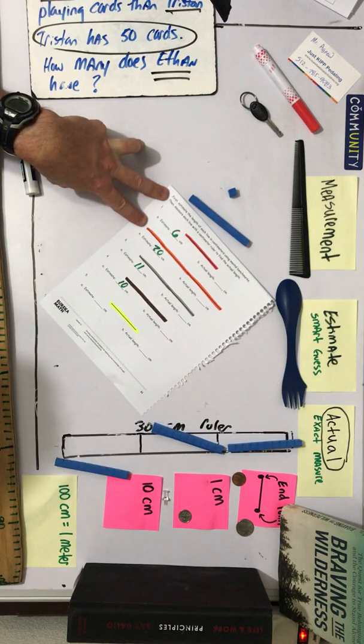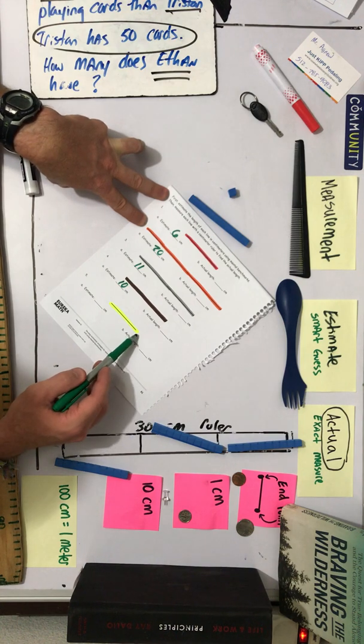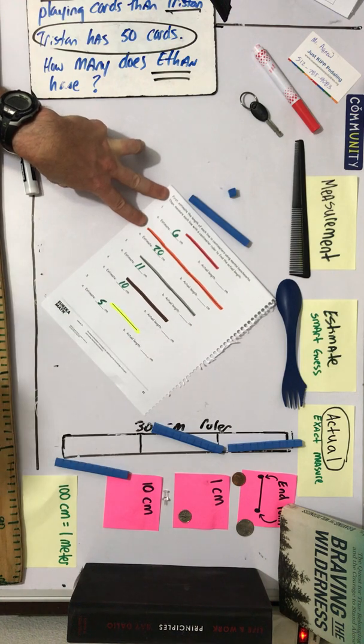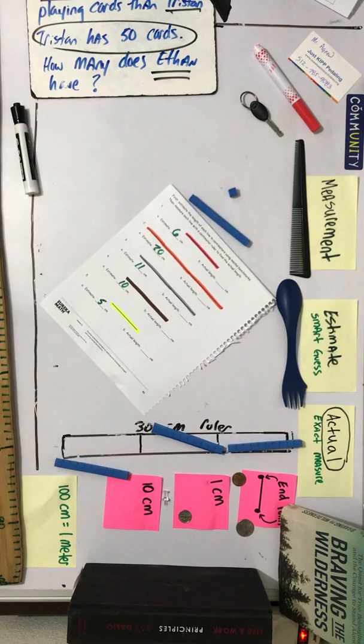And this one, my short one, I'm going to say the yellow. Now when I highlighted, I went a little further. We got to only go to that. I'm going to say my yellow estimate is 5 centimeters. Okay. I'm going to switch to a different color. I'm going to switch to black to do my actual measurements.